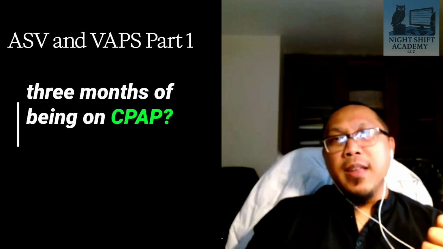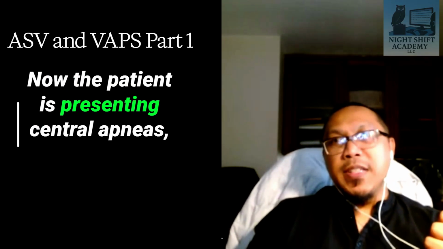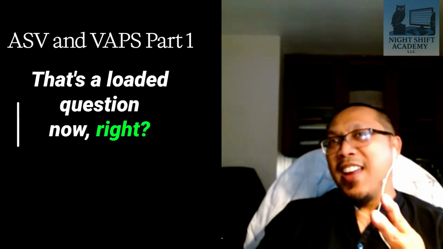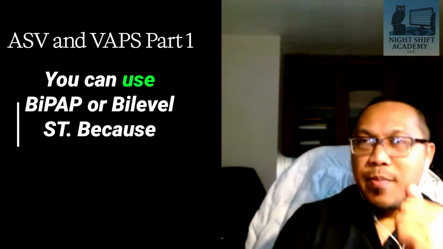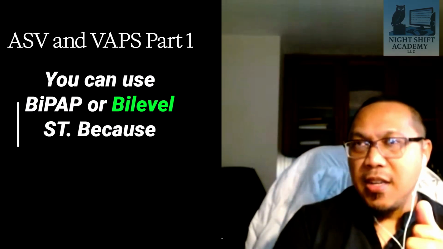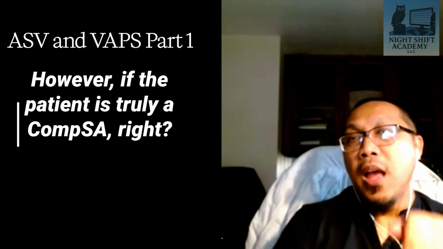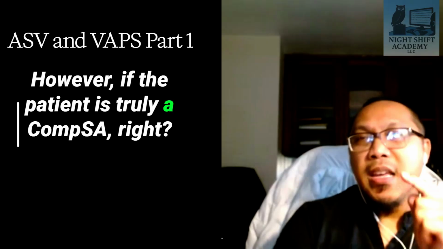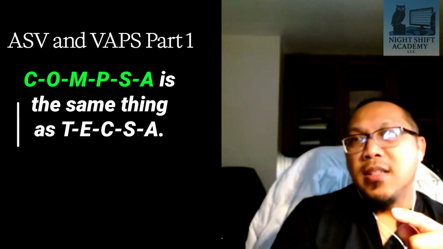After 2-3 months of being on CPAP, now the patient is presenting central apneas. What is the best mode for this patient? That's a loaded question, right? You can use BiPAP or bi-level ST, because ST is a backup rate. It will address central. However, if the patient is truly a COMPSA, right?